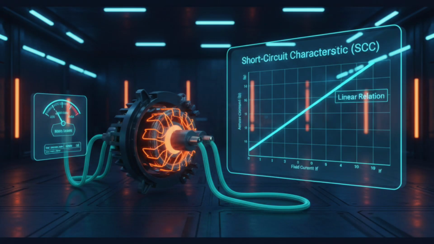Short circuit test. Here the alternator is again running at rated speed, but now the output terminals are shorted through heavy conductors and an ammeter, as shown in the graphic. This is the short circuit test. While keeping the shaft speed constant, the field current is slowly increased, and the resulting armature current is measured. The glowing current paths in the stator represent heavy short circuit currents flowing safely through measuring instruments. This test gives us the short circuit characteristic, or SCC curve, which plots armature current versus field current.